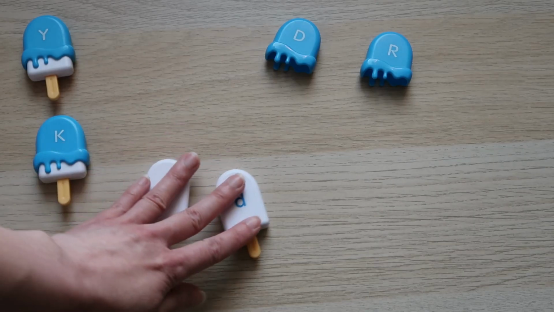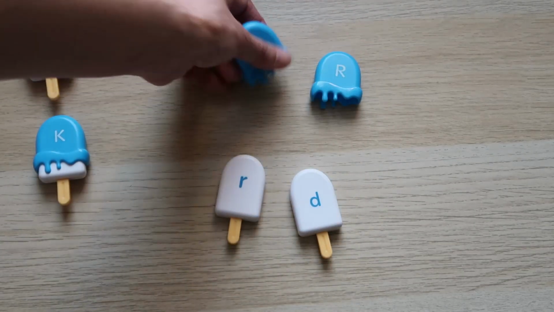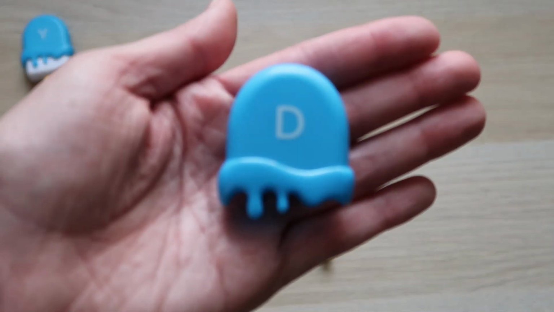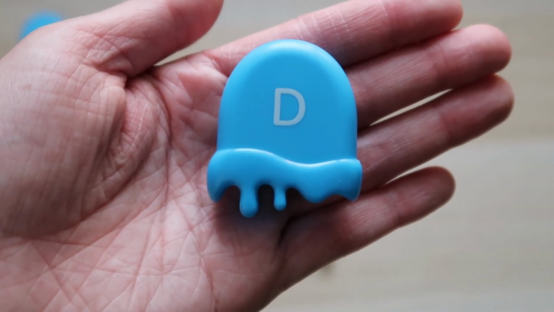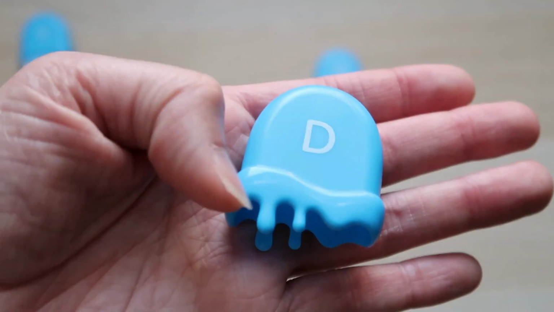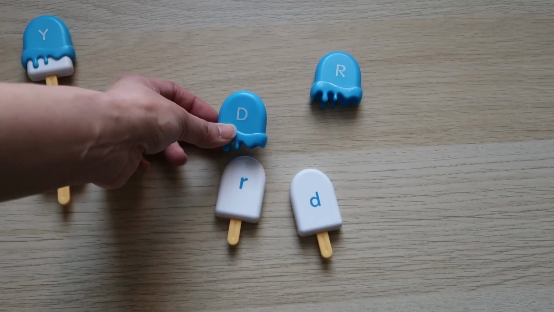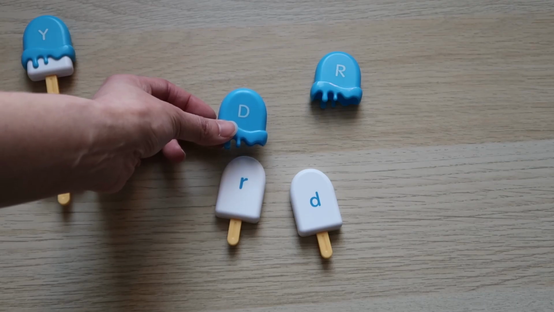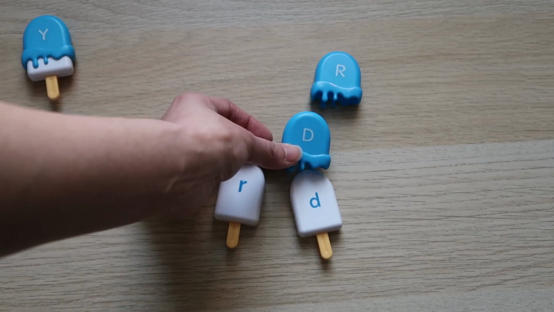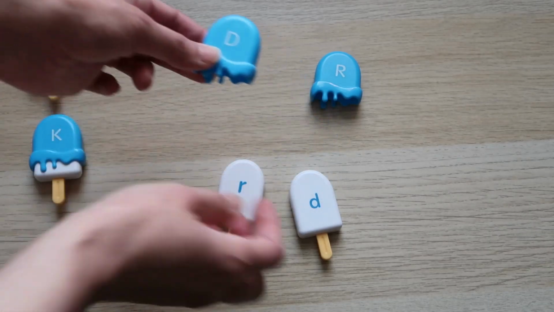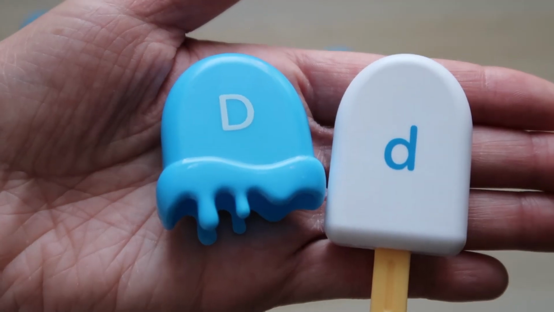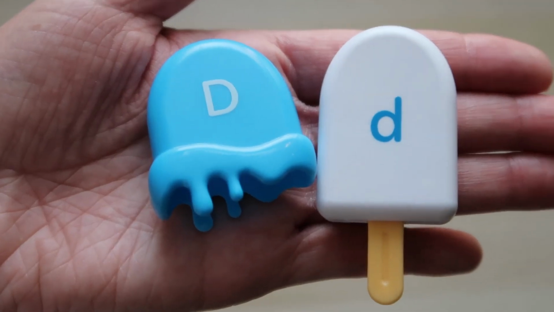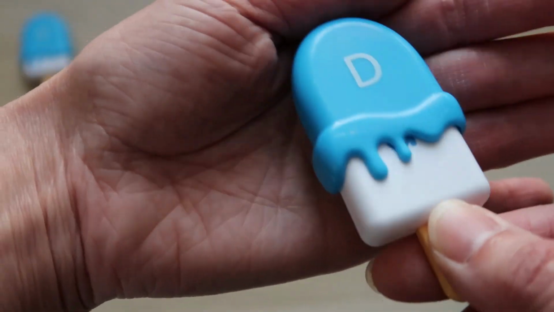All right, let's do our next letters. We have two more. This is the letter D. This is an uppercase D. Let's look for a lowercase d. Let's look at this first ice cream bar. Is this a lowercase d? No, this is a lowercase r. Is this a lowercase d? Yes, this is a lowercase d. We have an uppercase D and a lowercase d. Let's put them together.